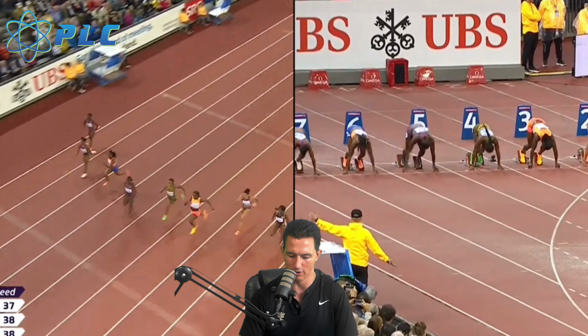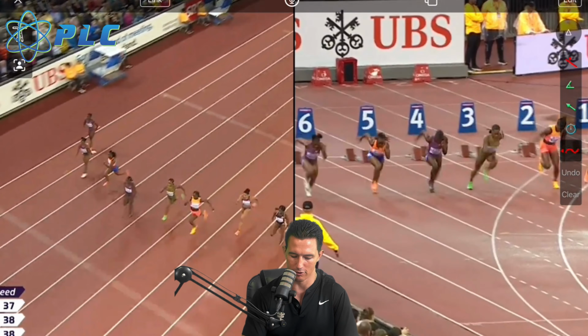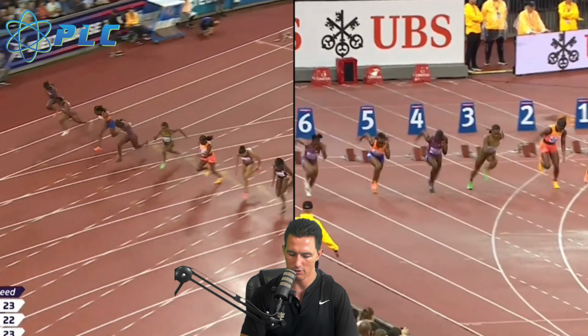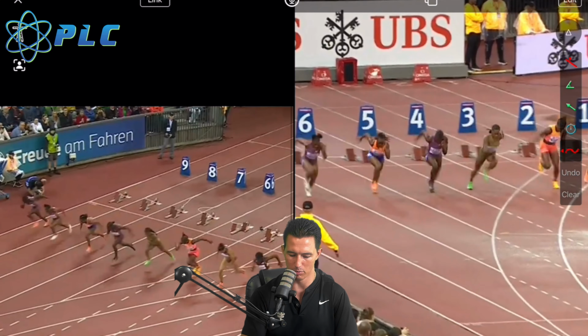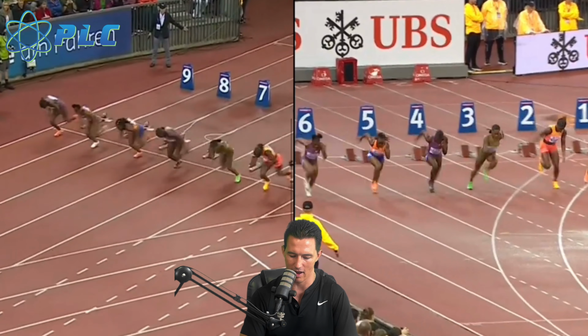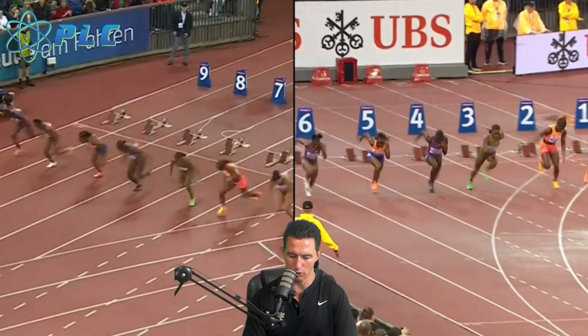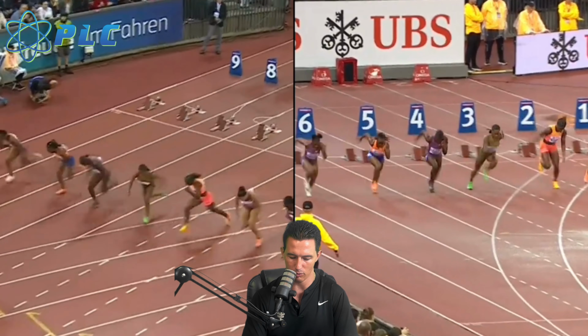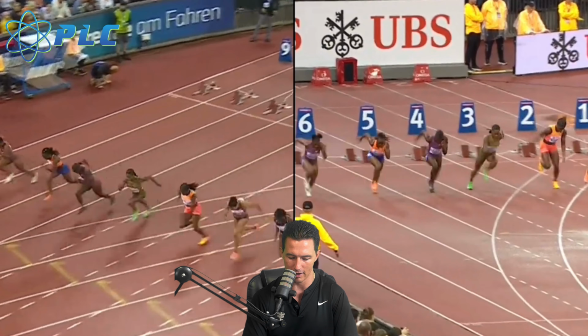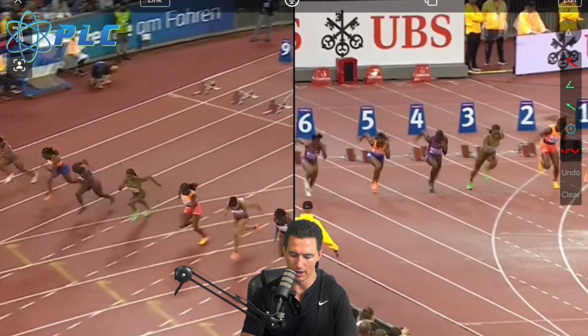So now we'll get into what allowed both Sha'Carri Richardson and Julien Alfred to come back. A big thing when you look at Sha'Carri Richardson and what she's doing within her sprinting mechanics is she's a lot more side to side in the movement. While she's very vertical at the beginning, you could see that she's really dropping that right arm and getting a ton of length with that right hand.